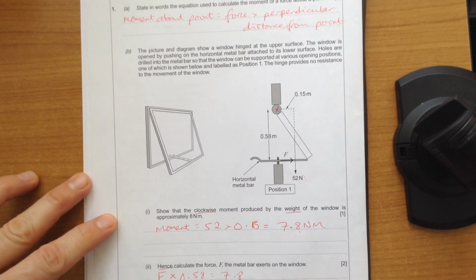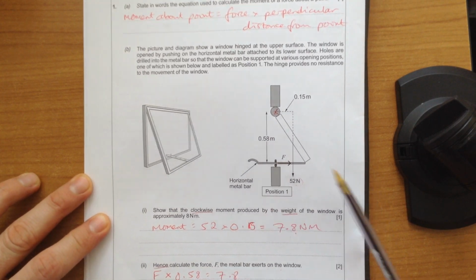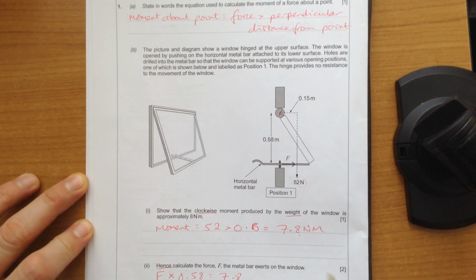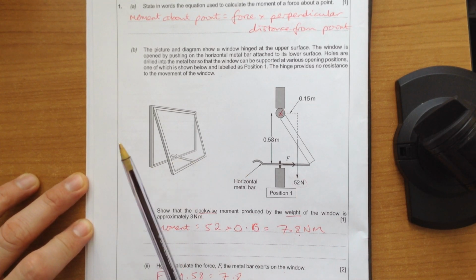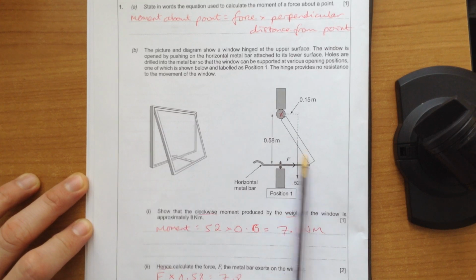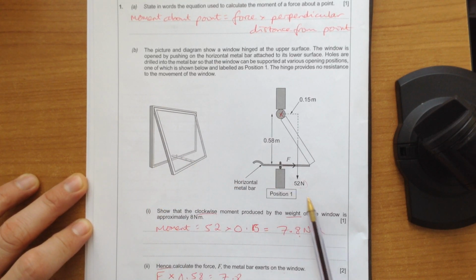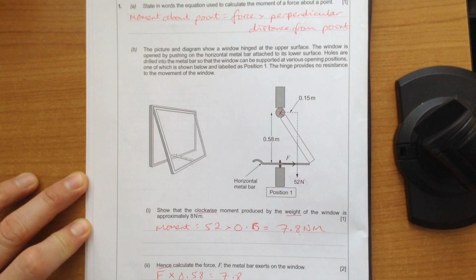Then on to the actual question. They do like to make things very complicated, so they can't just put a nice plank of wood on a pivot point and add some weights. In physics, like they do in maths, this year is about a window, an old school window. This is the handle with holes in it, so you can adjust how far the window is open, right?